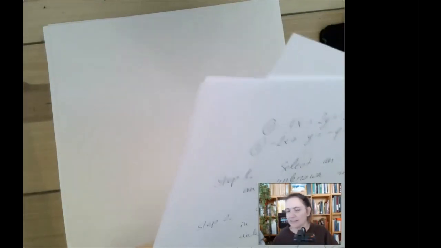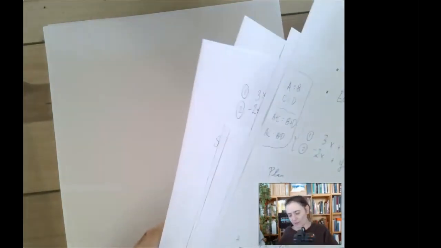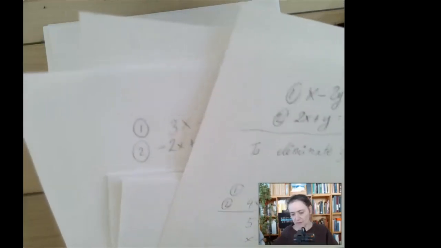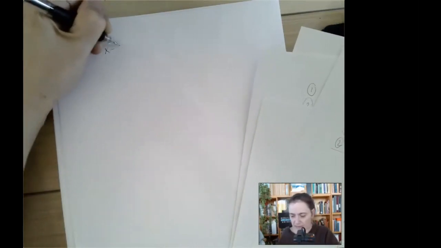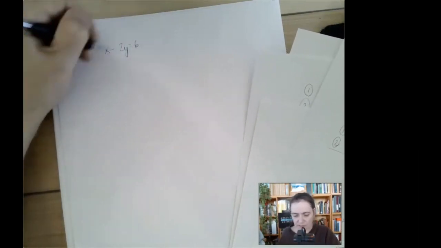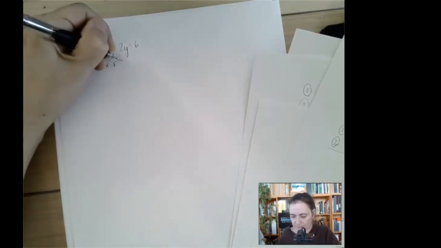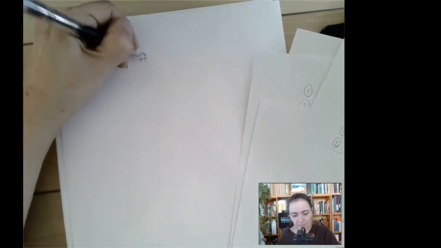So what I'm going to do is solve that last problem with substitution. I think that last problem was also our first problem. There was this x minus 2y equals 6 and 2x plus y equals 17.